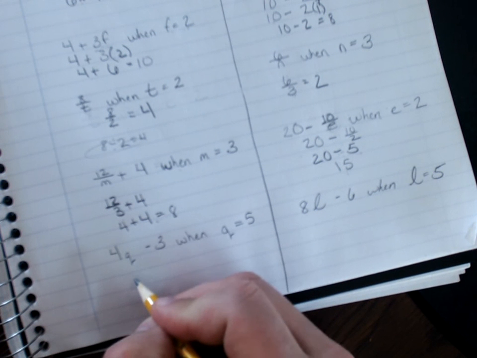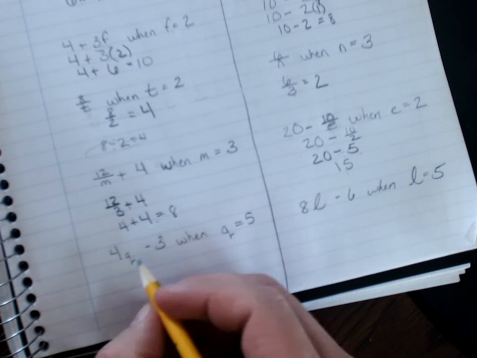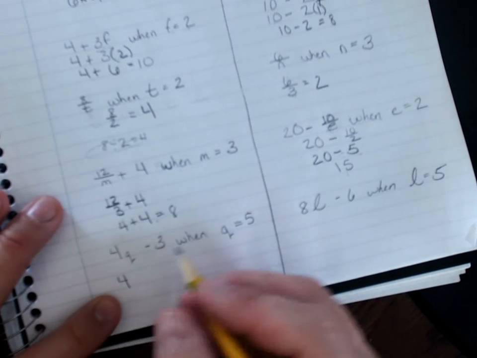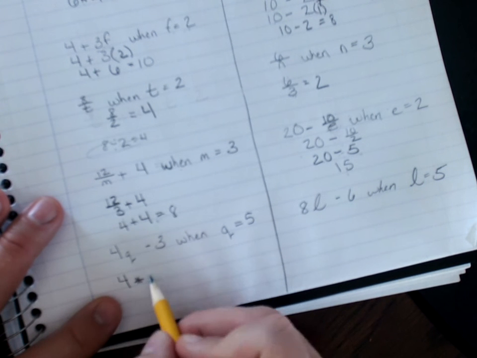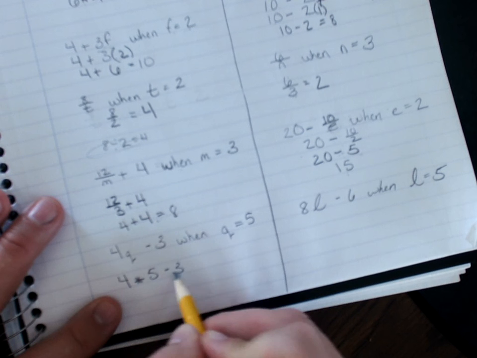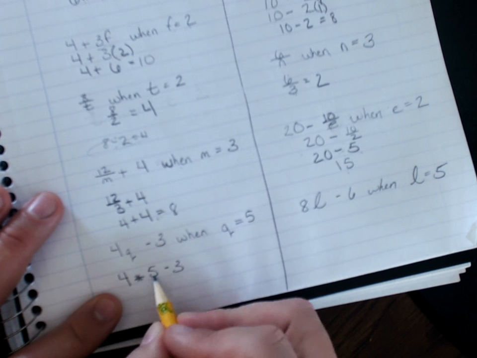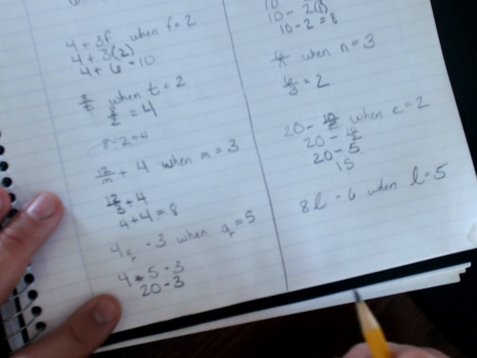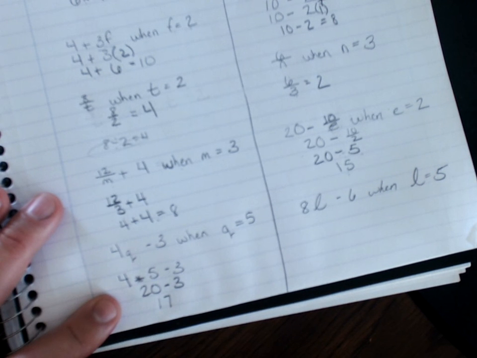So I've got the next expression, 4q minus 3 when q equals 5. Of course, this is multiplication. I will rewrite it as 4 times 5, q is 5, minus 3. Of course, order of operations, I do the multiplication first. 4 times 5 is 20, minus 3 stays the same, 20 minus 3. Just like back in algebra in middle school, Mr. Parker's going to write 17 down here.